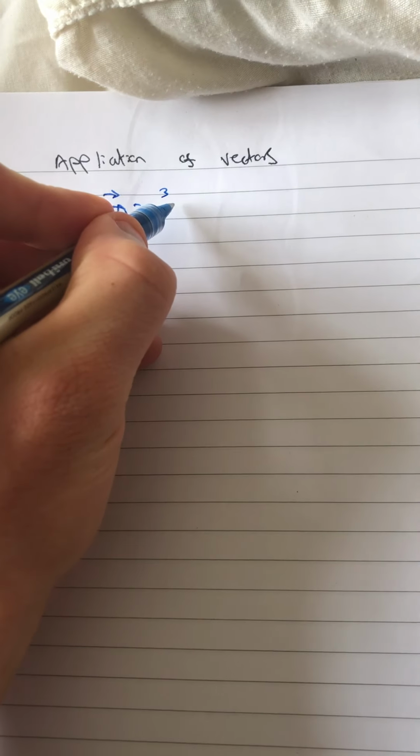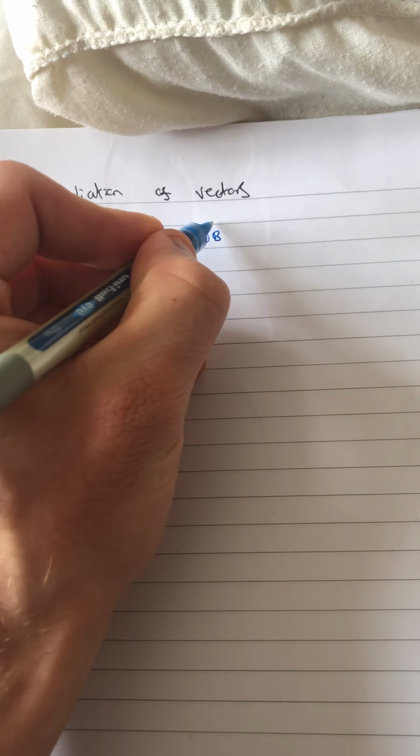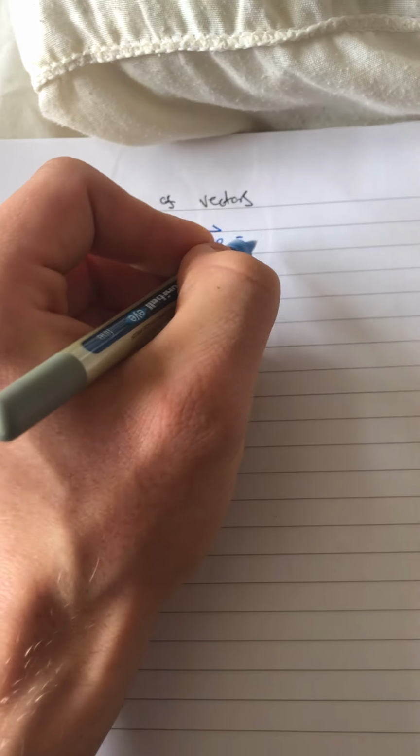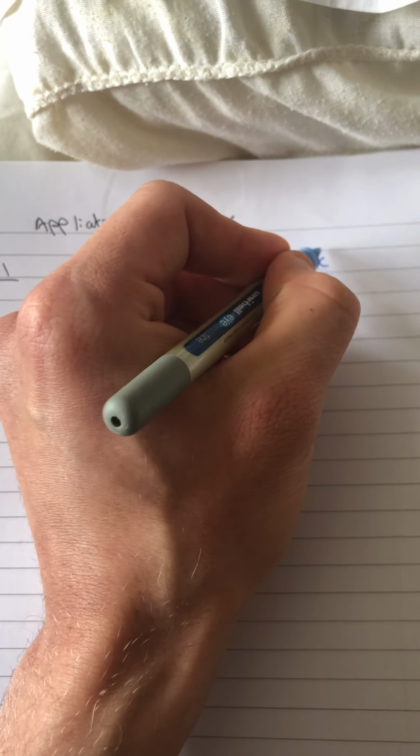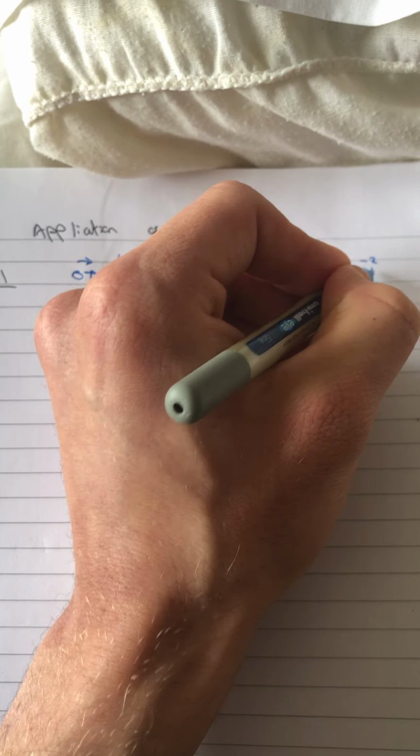So I need the vector, and all these vectors, I'm just going to write them down first actually. Our position vector, it says, so OA, which is 3, minus 1. OB, 1, 5. And OC, which is negative 2, 1.